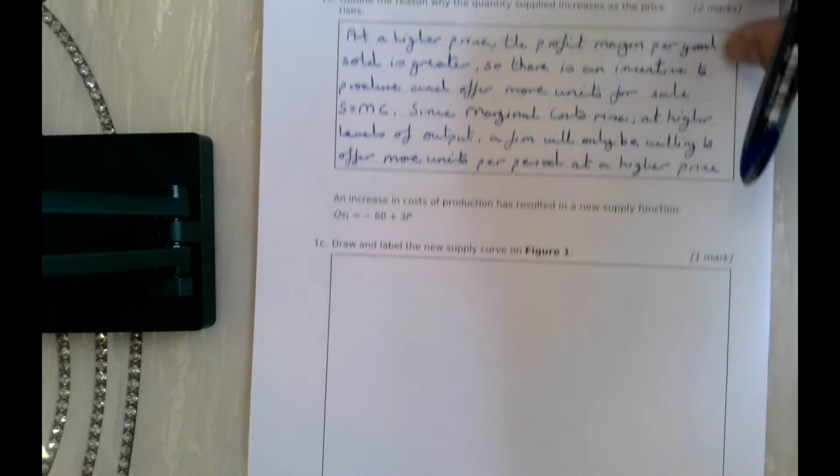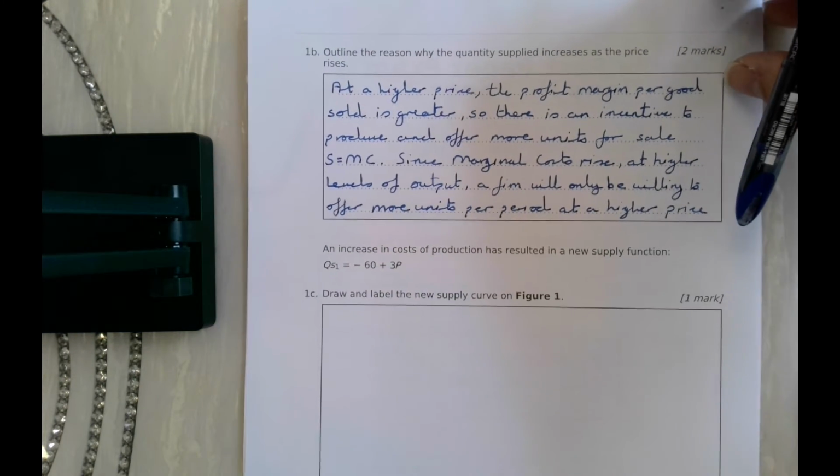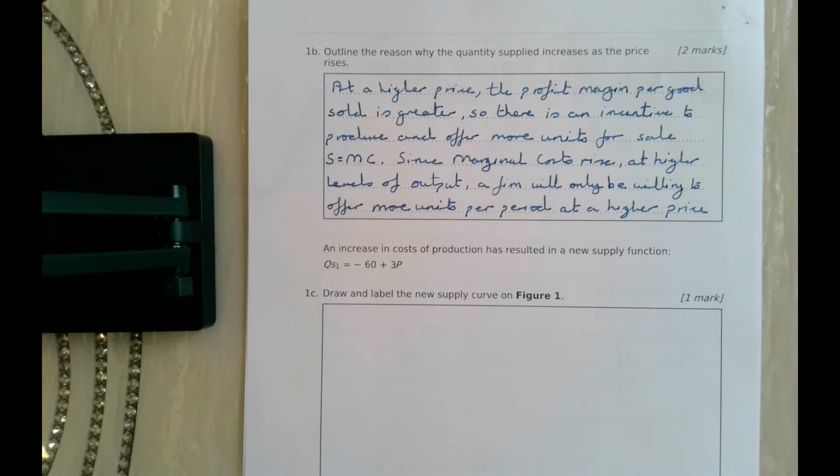That's what it is. Now, I did say the math, but within the Paper 3 there are some theory questions. So outline the reasons why the quantity supplied increases as the price rises. Now I have given both answers, but I think you should give both if this question comes up. At a higher price, the profit margin per good sold is greater.